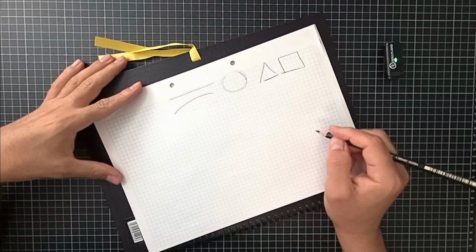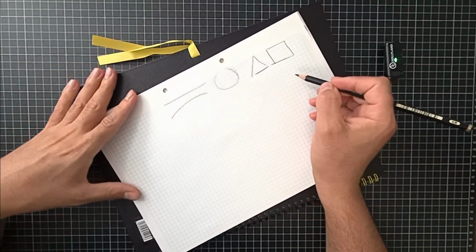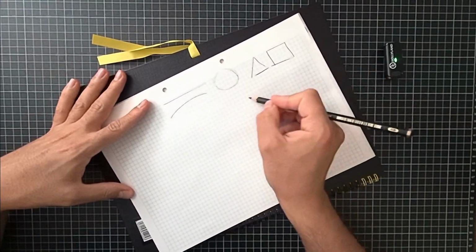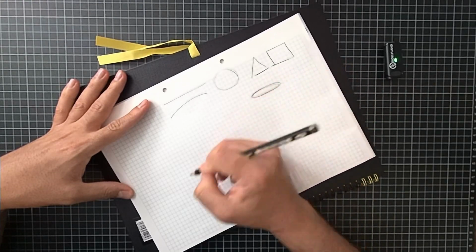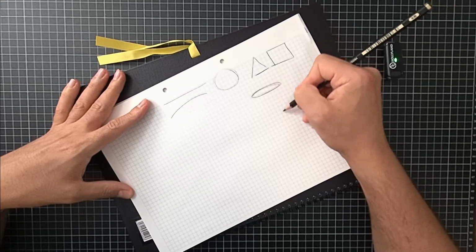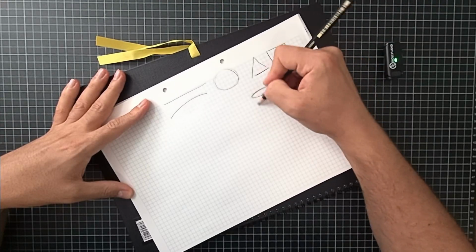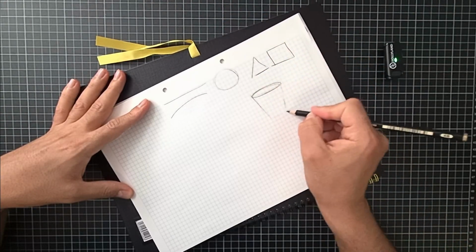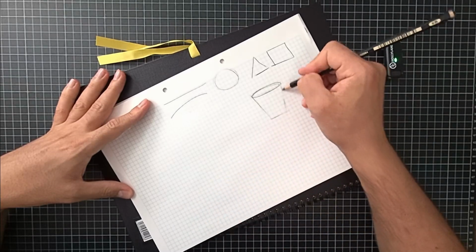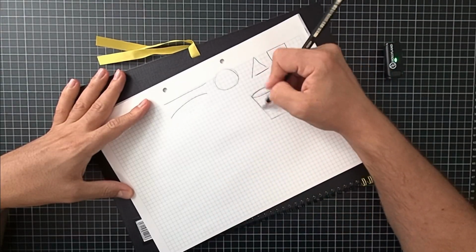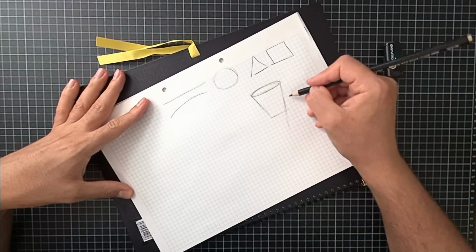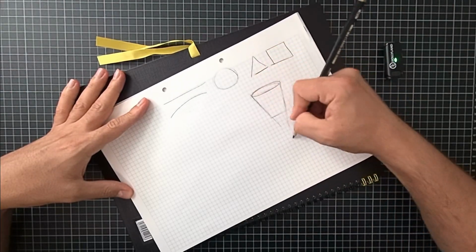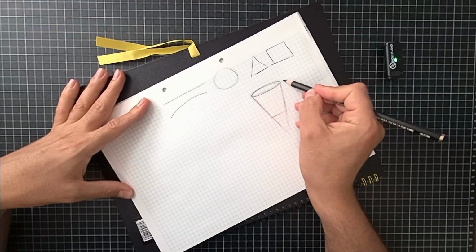The first example we can take, for example, is a cup. A cup, we can start with an oval, then a rectangle, like this. It's kind of like a triangle, because if you imagine it this way, it could be a triangle, right?